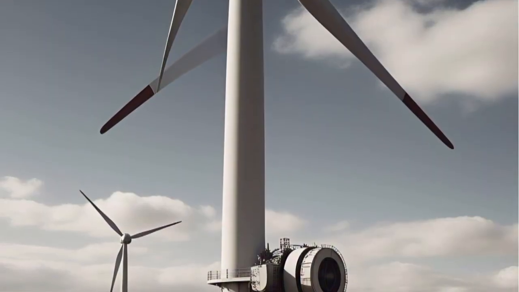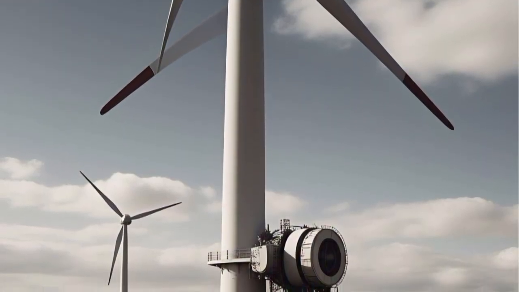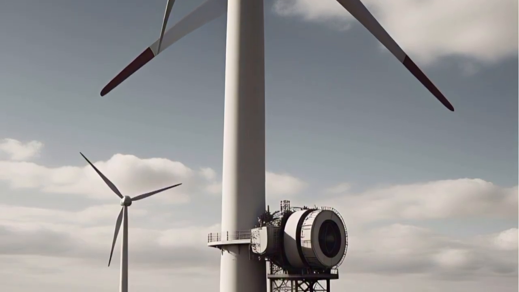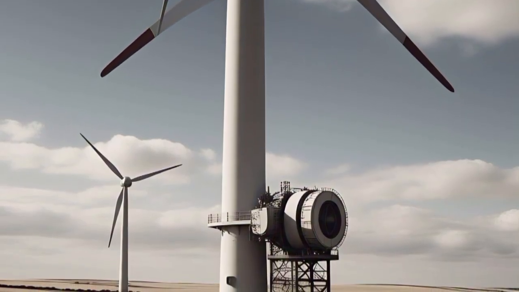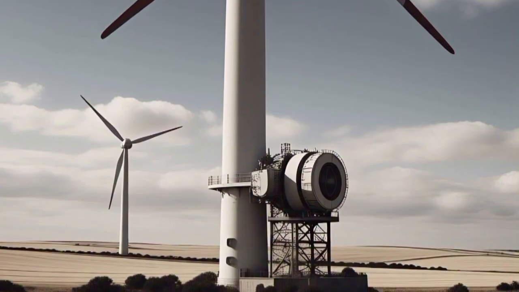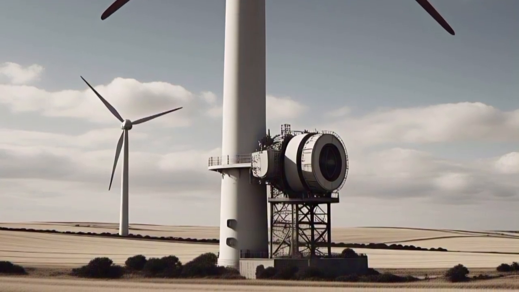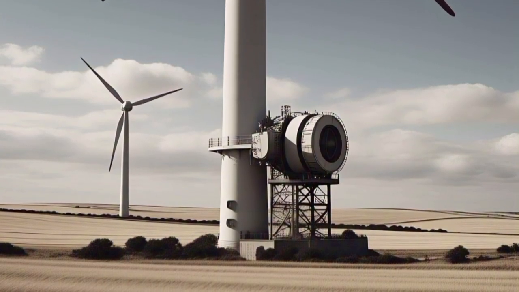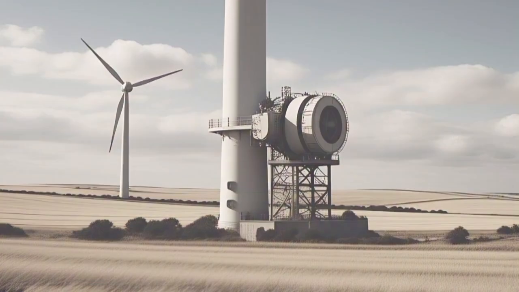Yaw system. The yaw drive rotates the nacelle on upwind turbines to keep them facing the wind when wind direction changes. The yaw motors power the yaw drive to make this happen. Downwind turbines don't require a yaw drive because the wind manually blows the rotor away from it.